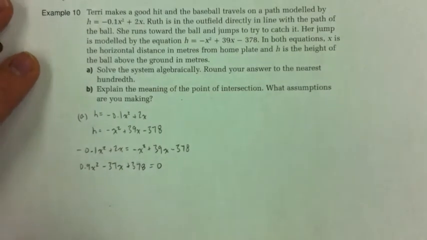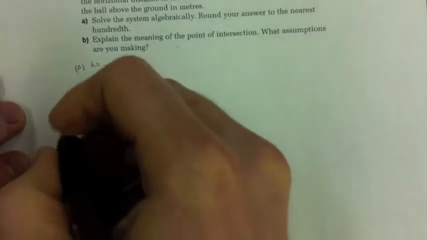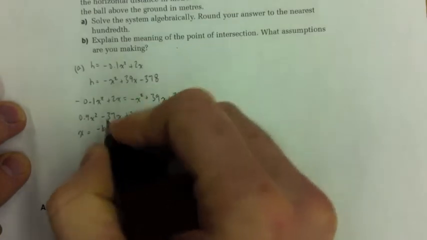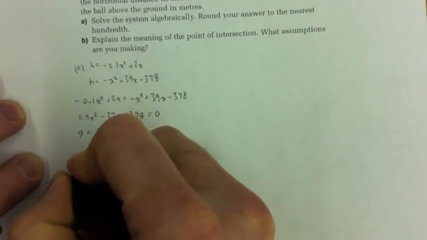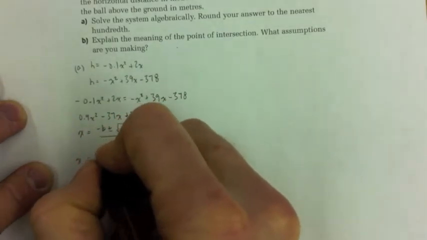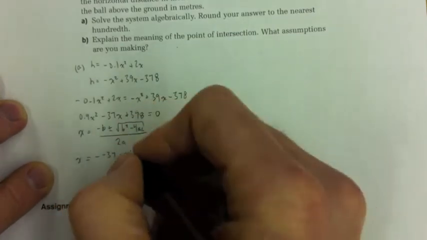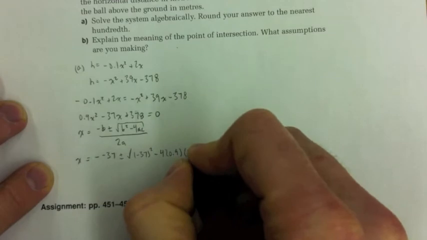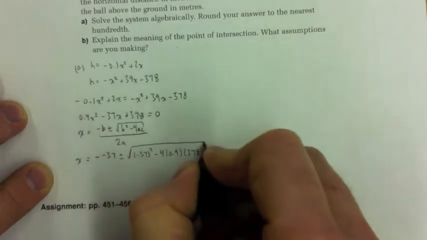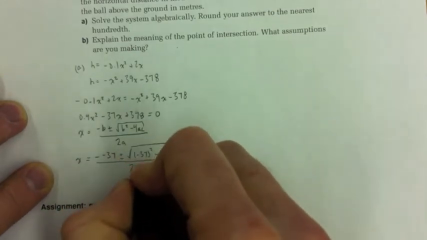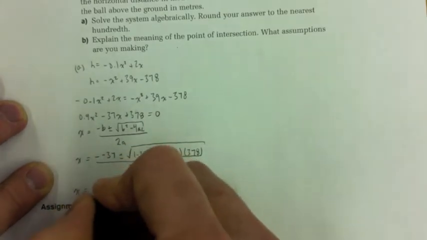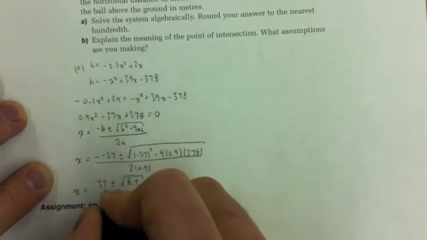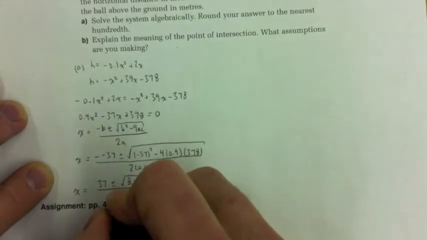All right, it doesn't look like there's going to be much of a chance of us solving this by factoring, so we're going to have to use the quadratic formula. x equals negative b plus or minus the square root of b squared minus 4ac, over 2a. So we get x equals negative negative 37 plus or minus the square root of negative 37 squared minus 4 times 0.9 times 378, divided by 2 times 0.9. So we get x equals 37 plus or minus the square root of 8.2, divided by 1.8.